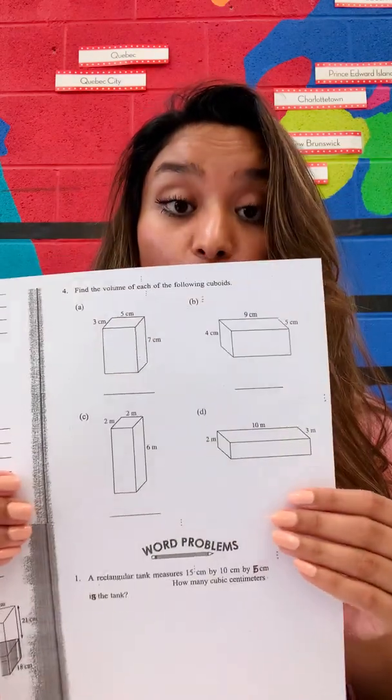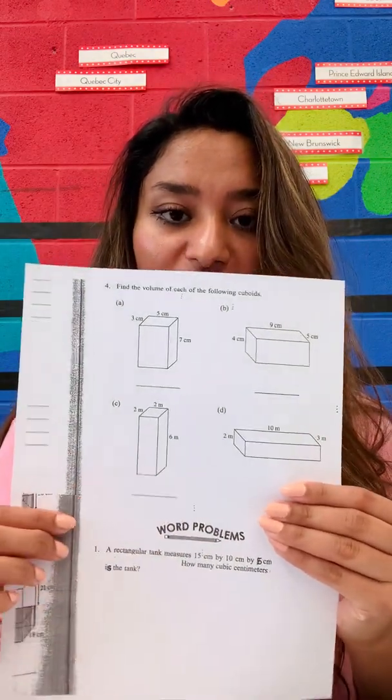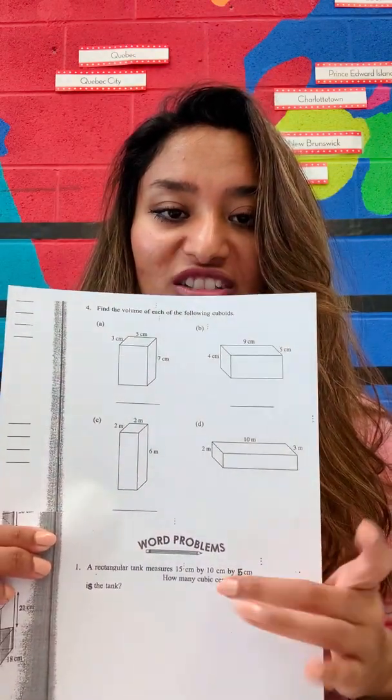Now, for your last question, it's a word problem. And it says a rectangular tank measures 15 centimeter by 10 centimeter and by 5 centimeter. How many cubic centimeters is the tank? They've given you 3 numbers. Basically, they're asking you what's the volume. Okay, so that means what do you have to do? We have 3 numbers, and we are going to multiply all 3 to get the volume, right?